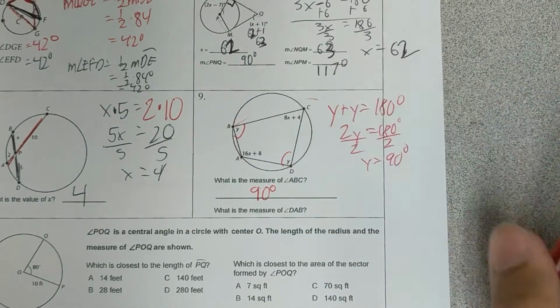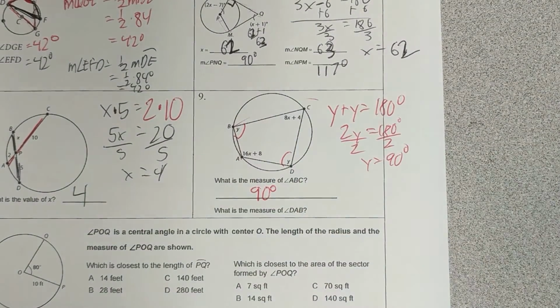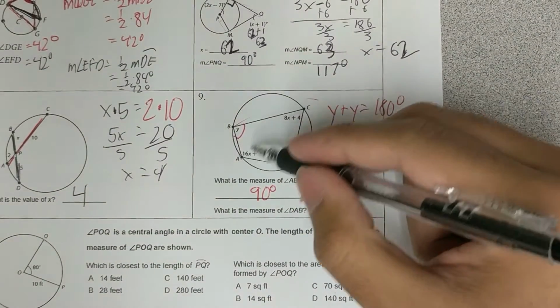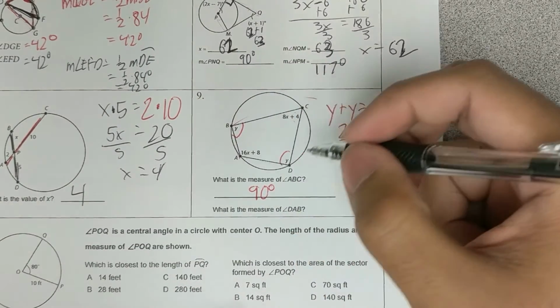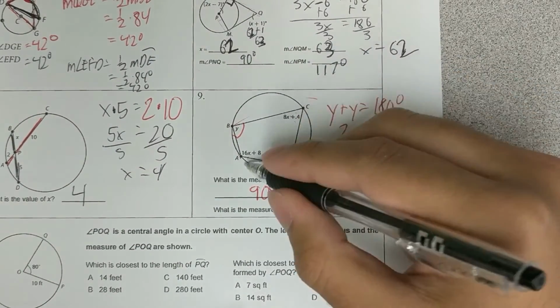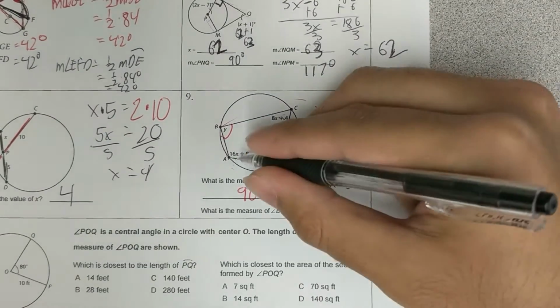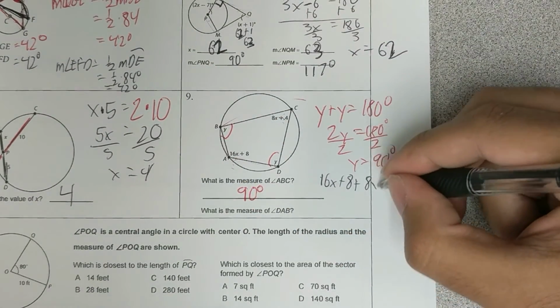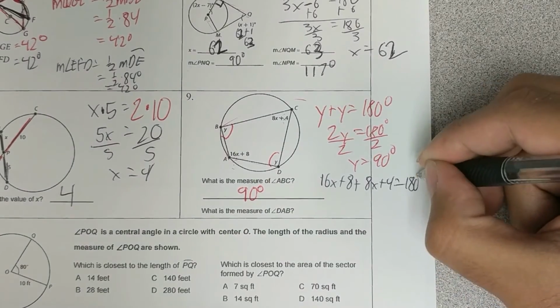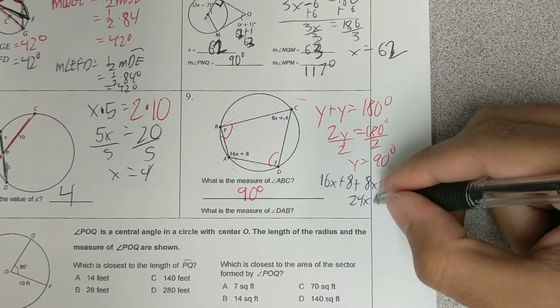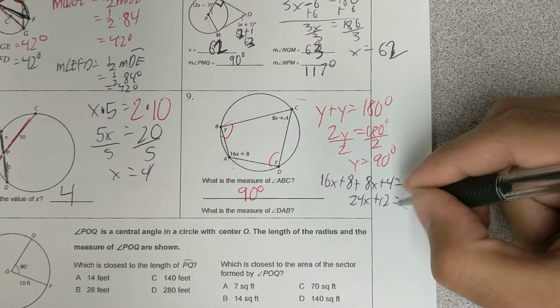degrees. Okay, but then they also ask about angle DAB. So for that one, we need the x's. And again, opposite angles add up to 180. So 16x plus 8 plus 8x plus 4 equals 180. 24x plus 12 equals 180.